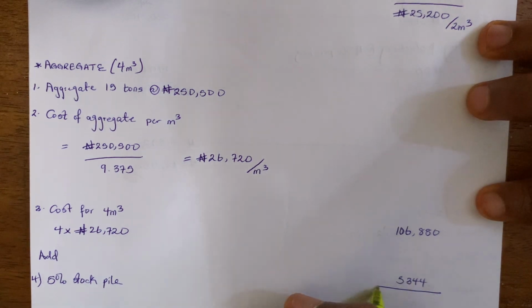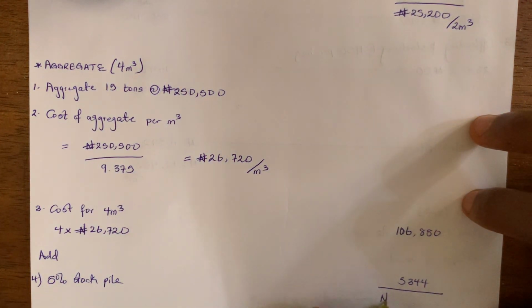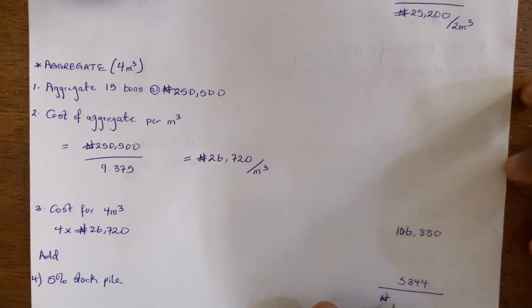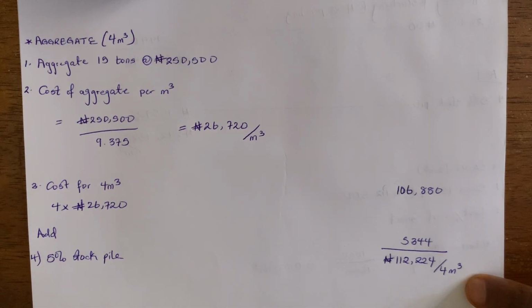So when we add these two parameters together, we're going to be having 112,224. This is the cost for 4 meter cube. After doing this, we will now do a summary for the materials.